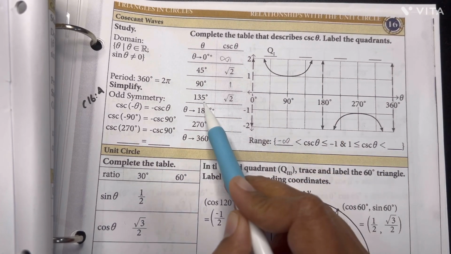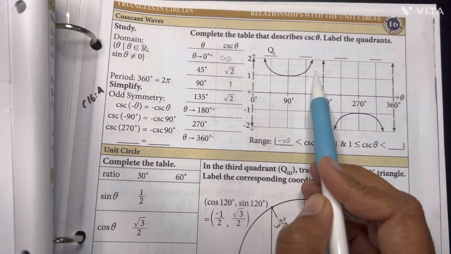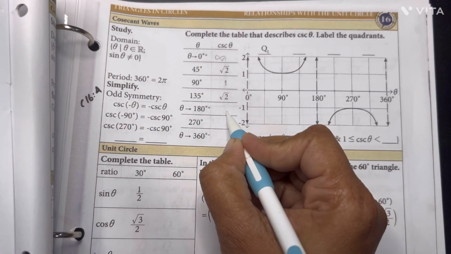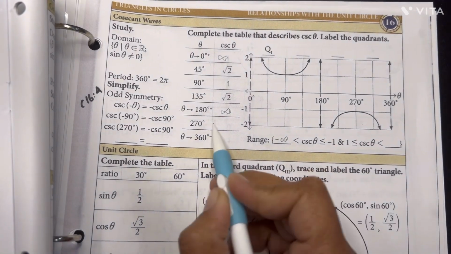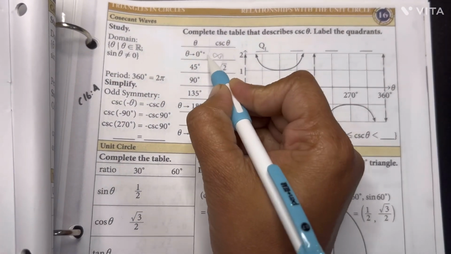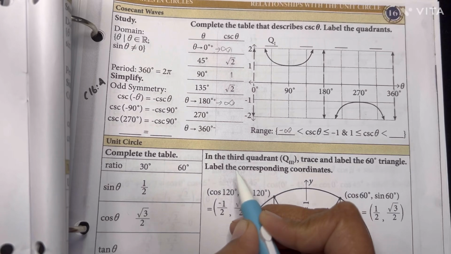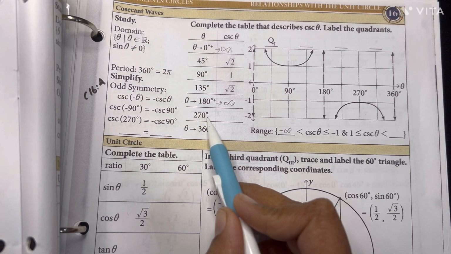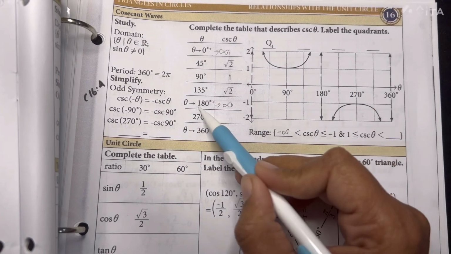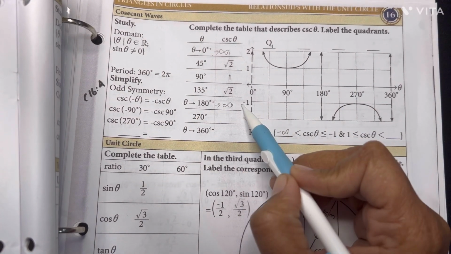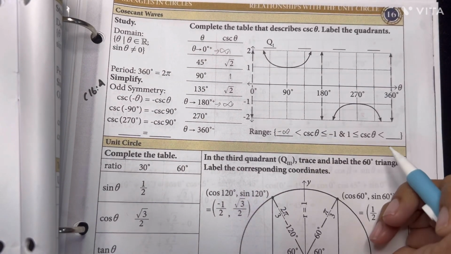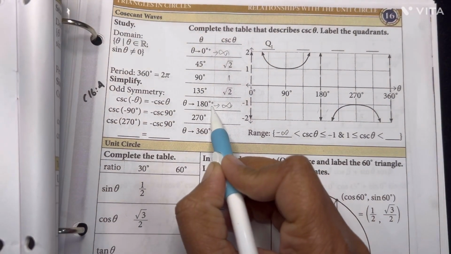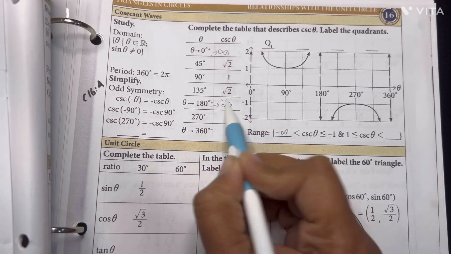And as my theta approaches 180, we are again heading to infinity. So when I go towards positive 180, I'm going towards positive infinity. And as I'm going towards negative 180, I'm going into negative infinity. But look here, they mentioned it's positive, so I'm going to keep it as positive infinity.